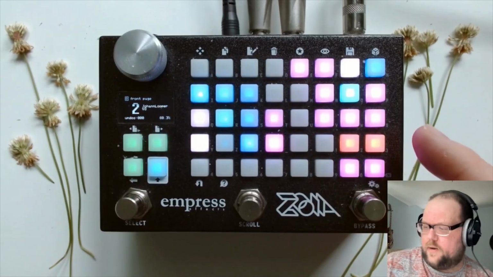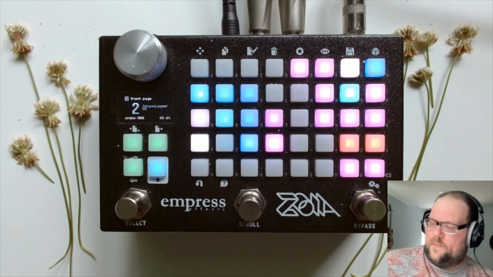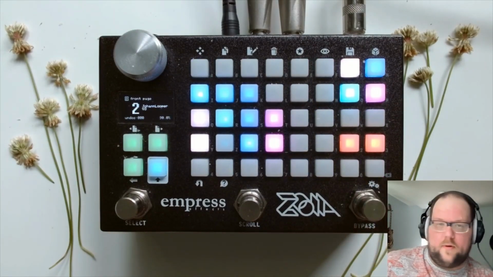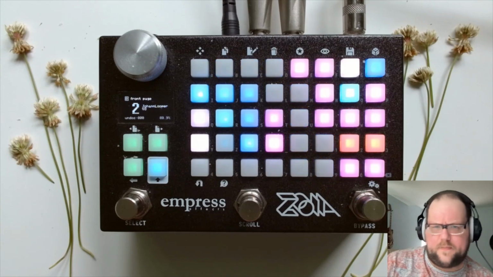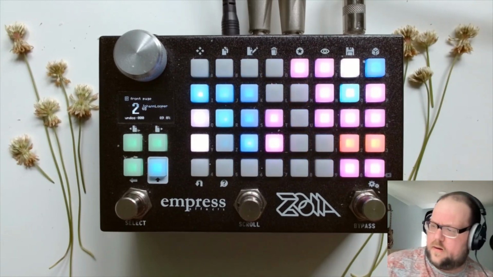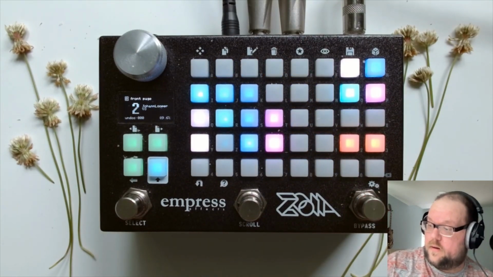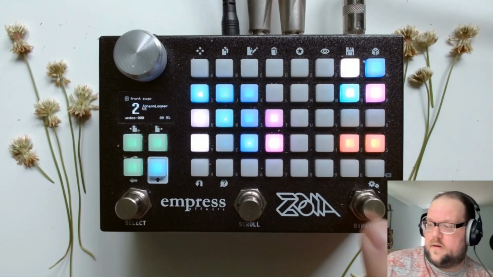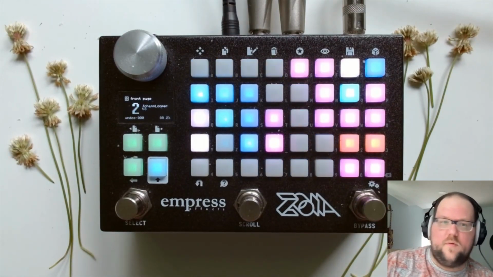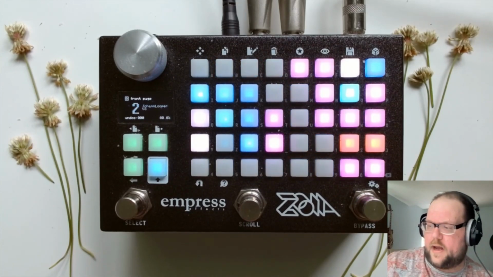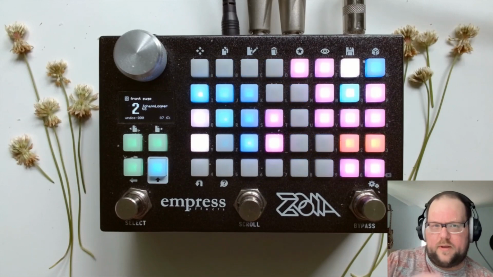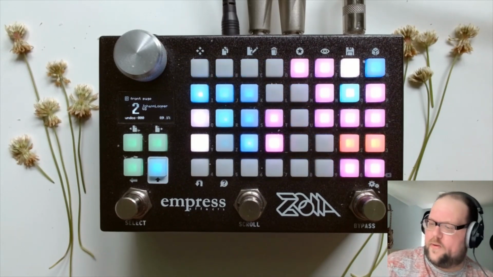1, 2, 3, 4. So nothing is being recorded in this case, and so they disappear until you press it again. So that's another way to capture something if you want to play over that, or sometimes I do that to build tension and release.